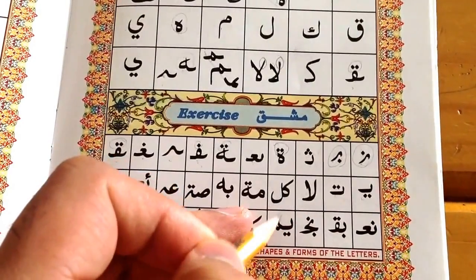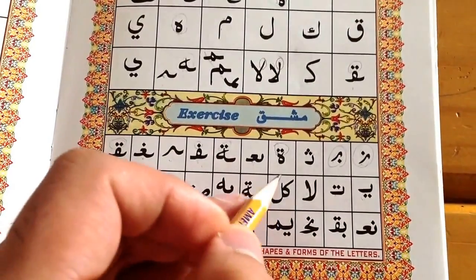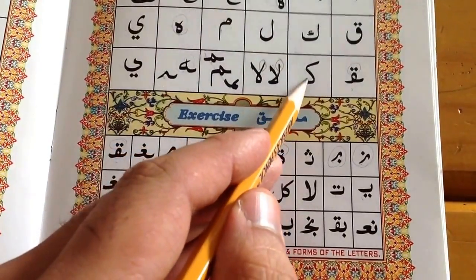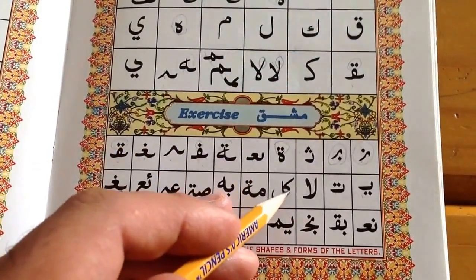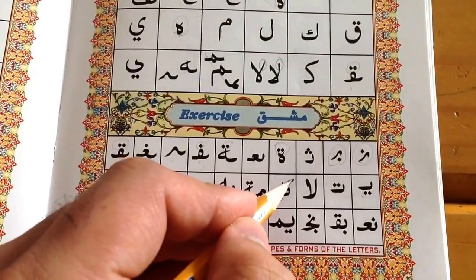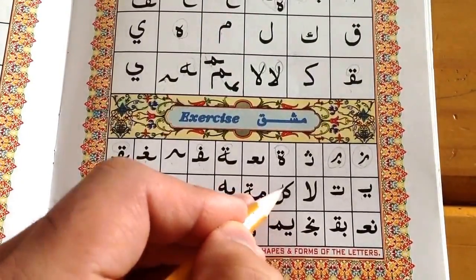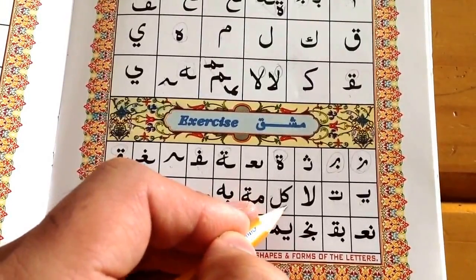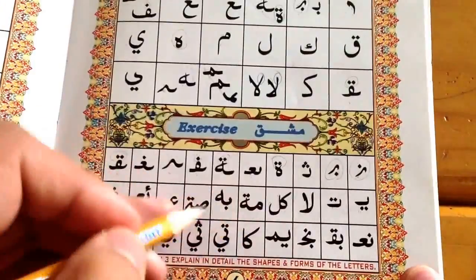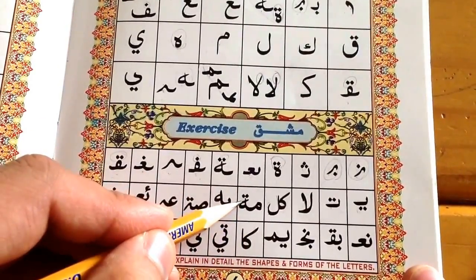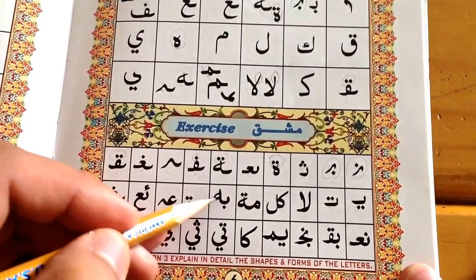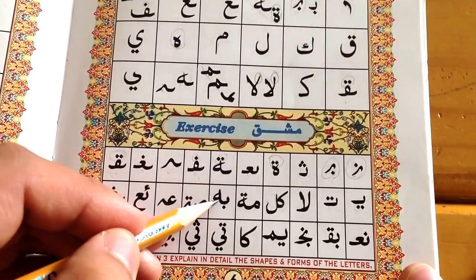kaf lam, kaf lam. So this is a little bit different in comparison to this type of kaf, but this is also kaf. So kaf lam, so this part right here is kaf, and this is lam. Kaf lam, kaf lam, mim ta marbuta, mim ta marbuta, ba ha, ba ha.